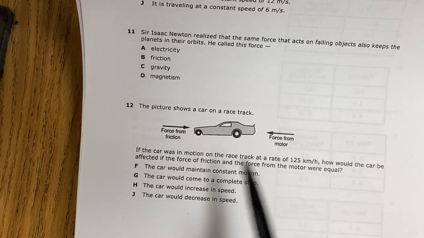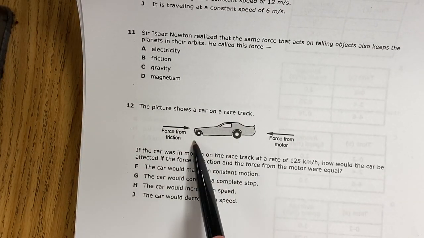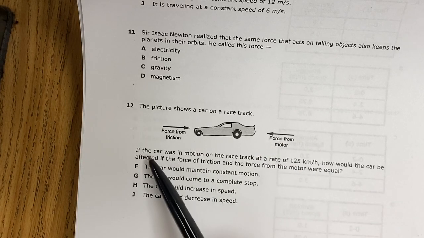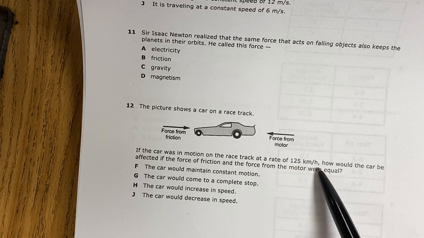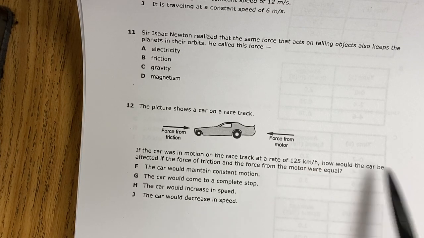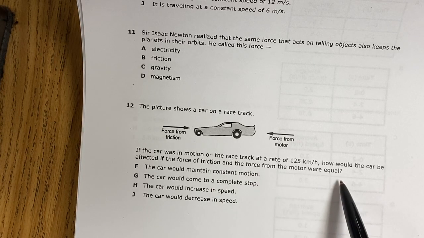Number 12, the picture shows a car on a racetrack. It says this way is force from friction, this way is force from motor. If the car was in motion on the racetrack at a rate of 125 kilometers per hour, how would the car be affected if the force of friction and the force from the motor were equal?